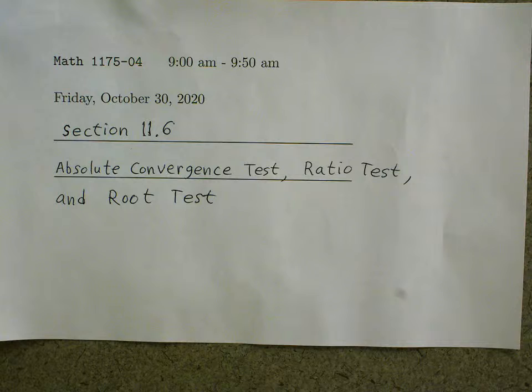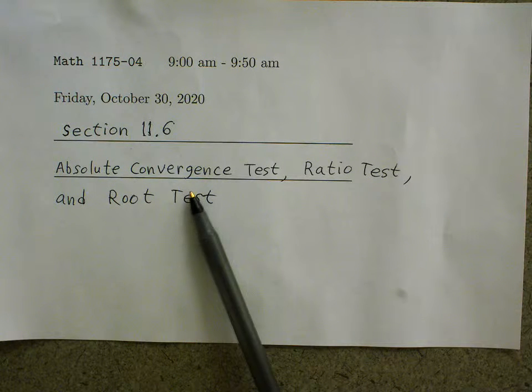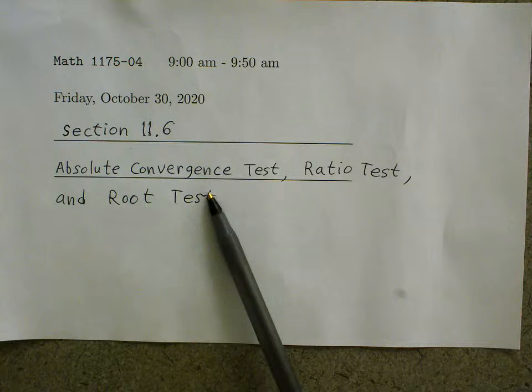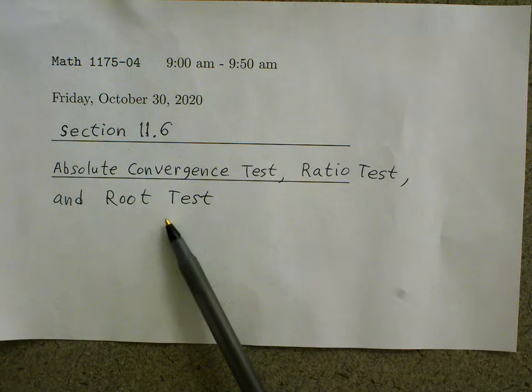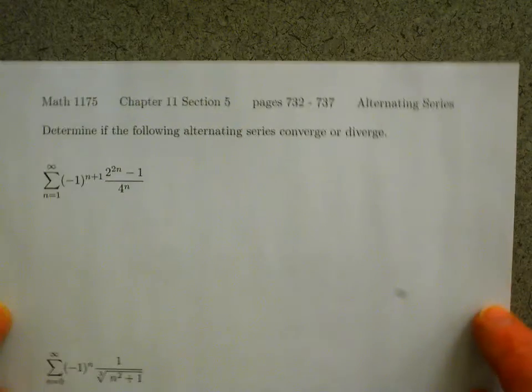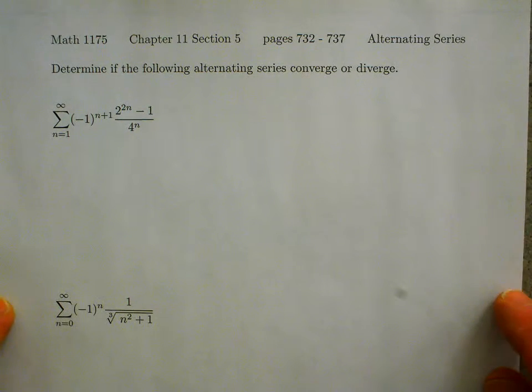In a few minutes, we'll start section 11.6. This has three tests. One is the absolute convergence test. Another one is the ratio test. And then the third one is the root test. But first, we'll look at the last three series that we were looking at last time, involving alternating series.